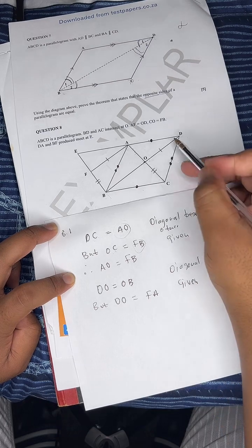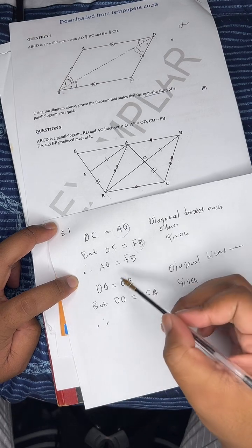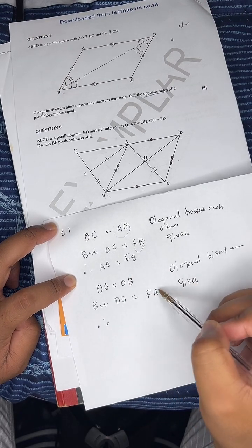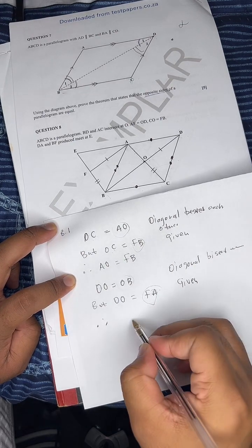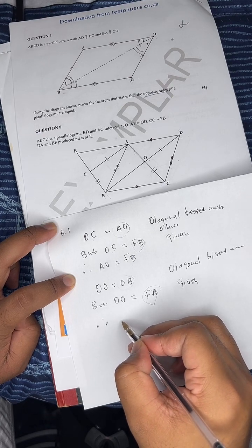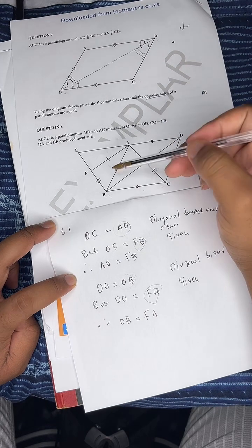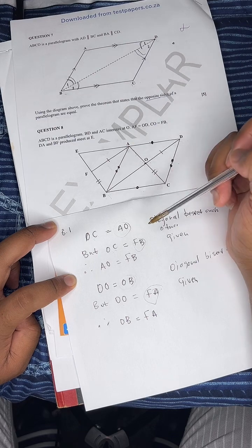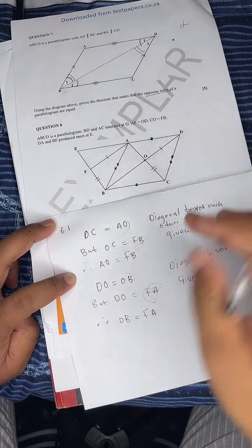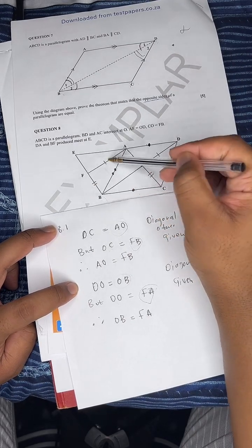This is what we're given, that DO equals FA. Therefore, if DO equals OB and also DO equals FA, this and this will be equal because they share the common side. So OB will also be equal to FA, meaning this side OB will also be equal to side FA. And after this, we managed to prove that this side equals this side and this side equals this side.